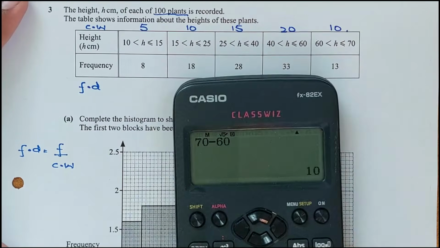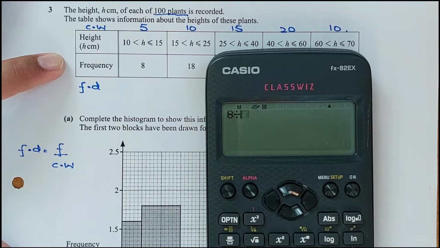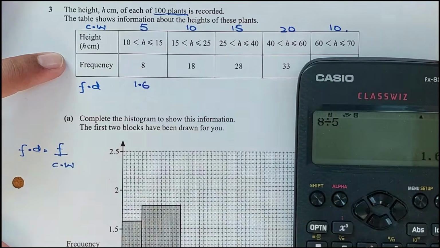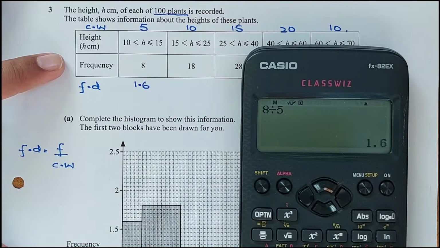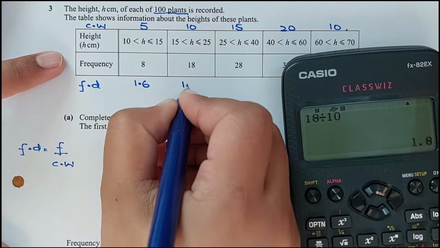All right. Now frequency density is frequency divided by class width. 8 divided by 5 is 1.6, right? And then 18 divided by 10 is 1.8.